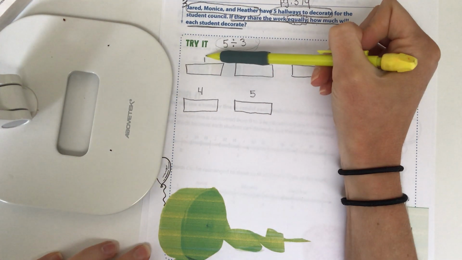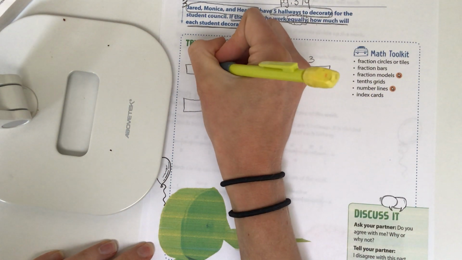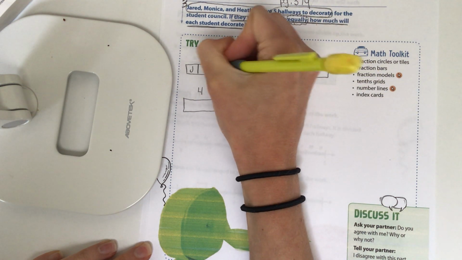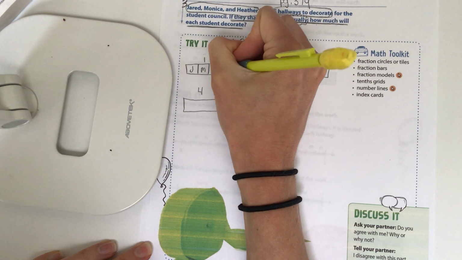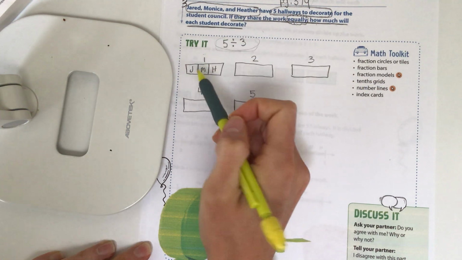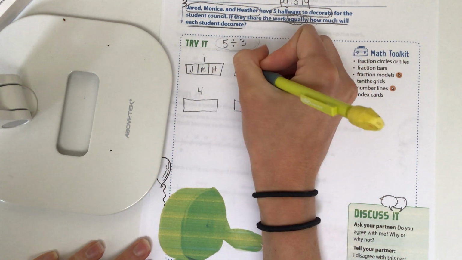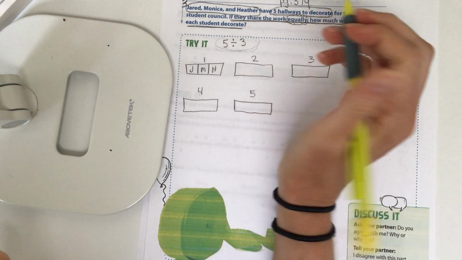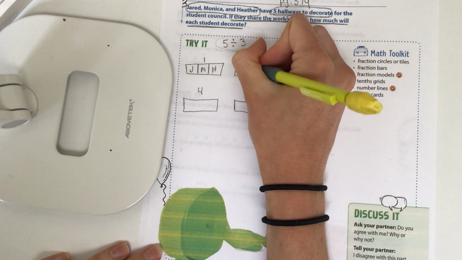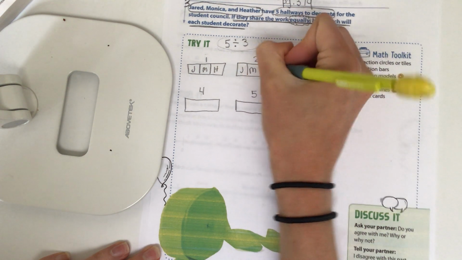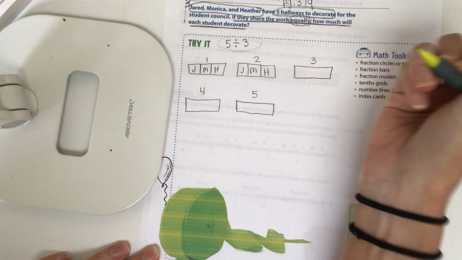I'm gonna pretend that Jared, Monica, and Heather are working together. They are starting on hallway 1. Here's Jared's part, here's Monica's part, and here's Heather's part. They finished hallway 1. They're going over to hallway 2, and they're dividing the work up equally. Here's Jared's part, here's Monica's part, and here's Heather's part.